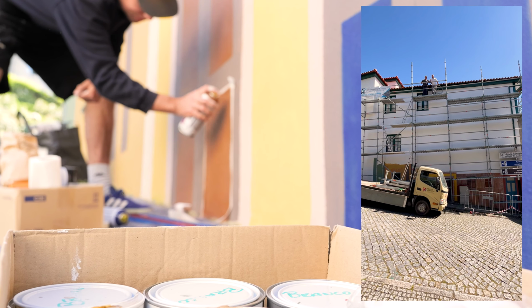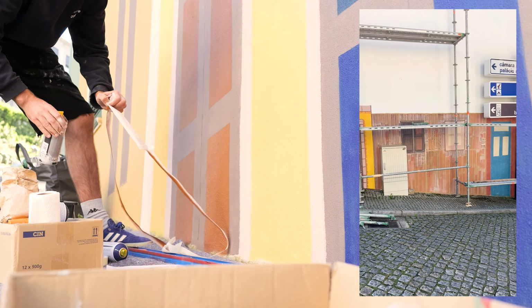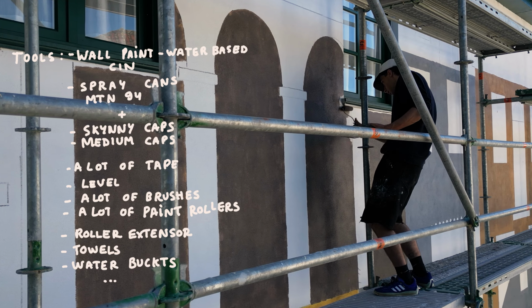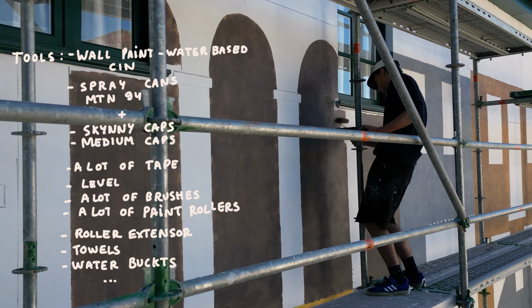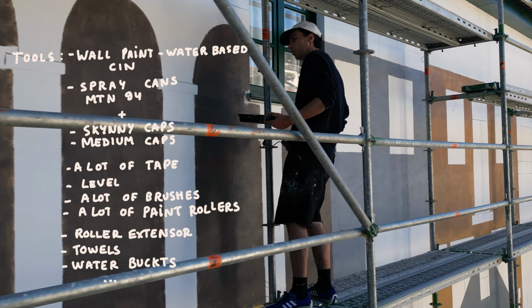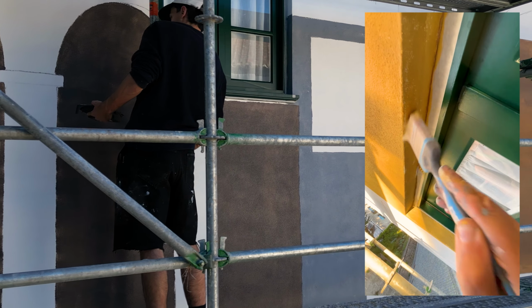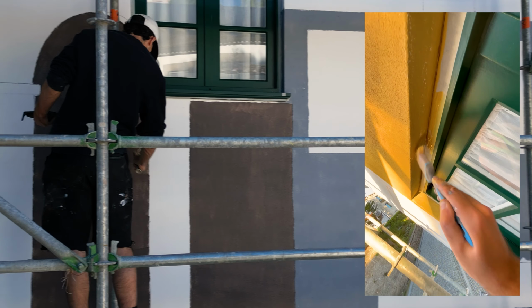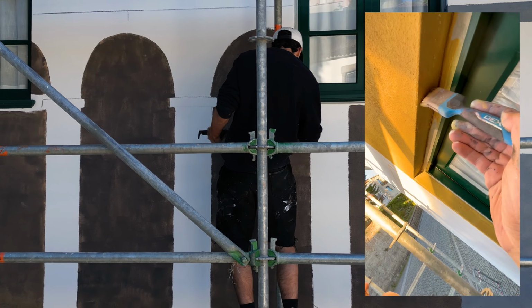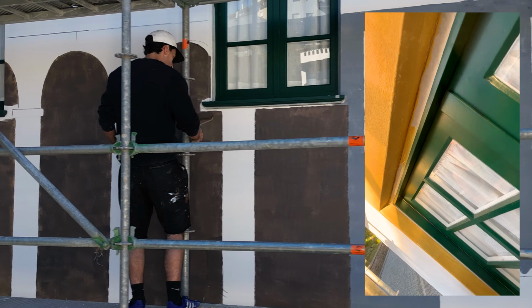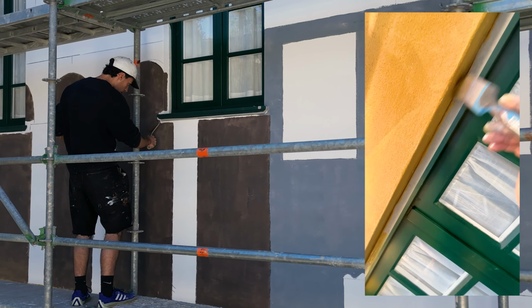For this mural, I'm using mostly wall paint, water-based wall paint. I'm using a pretty good one with good coverage because I want this mural to last for a long time. I want it to have strong colors for a long time, and I also want the process of applying those colors to the wall to be easy and fast. So if you have a good paint, the process will be much easier and much faster.